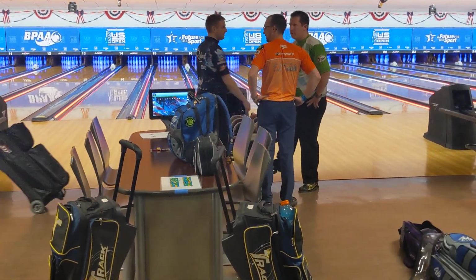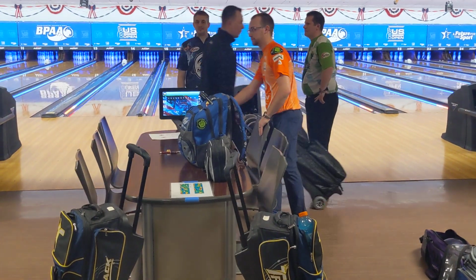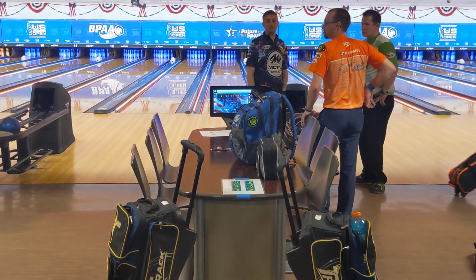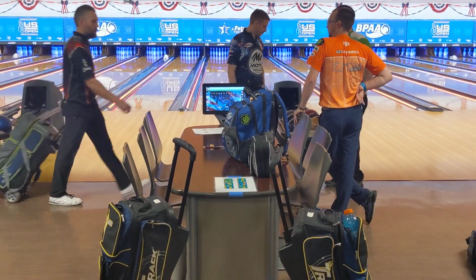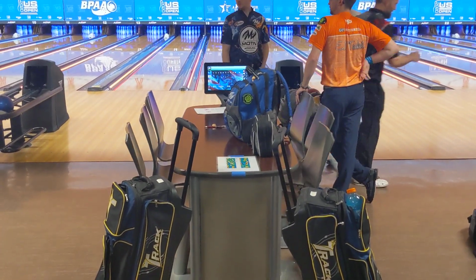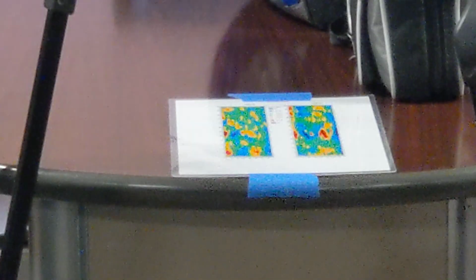So now they're getting ready to bowl. I think they get to throw one ball on each lane, and then they have to start bowling immediately. But one of the interesting things is they have what's called the topography of the lane. And that's kind of what this graph is right here.